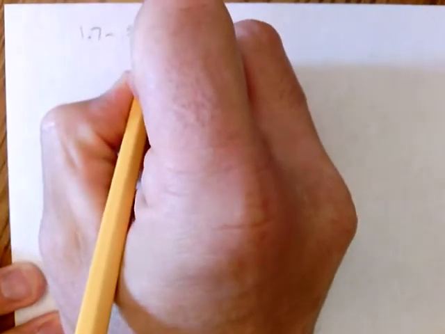So these are the notes for section 1.7, which is solving one-step equations.